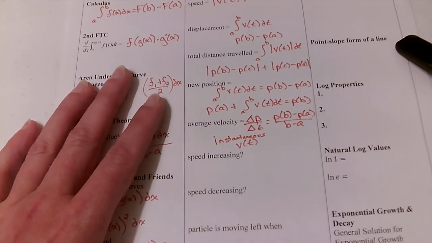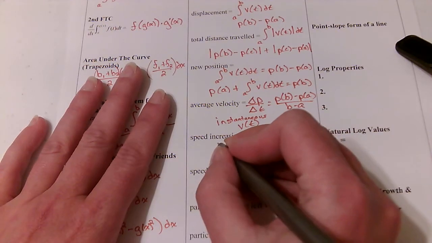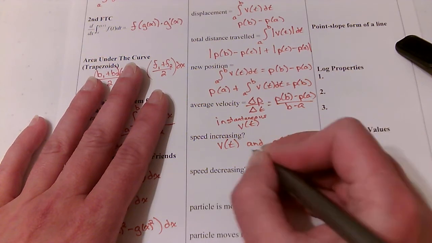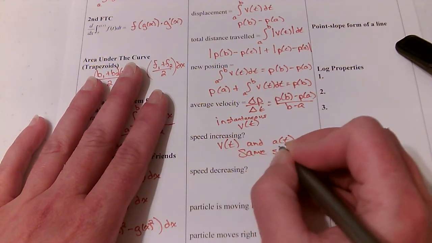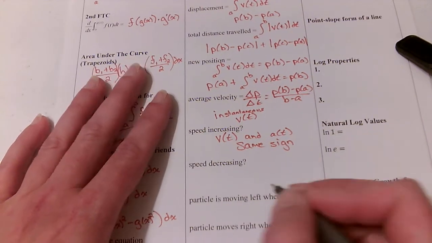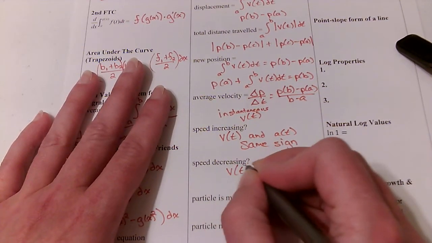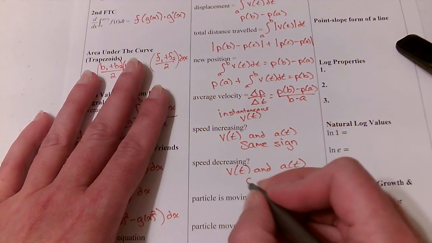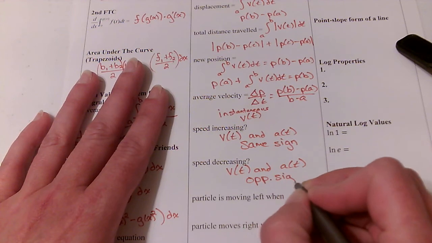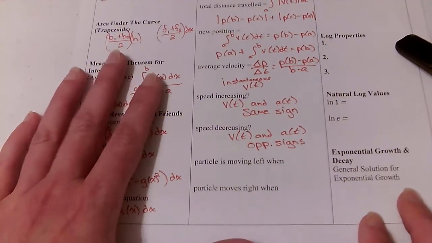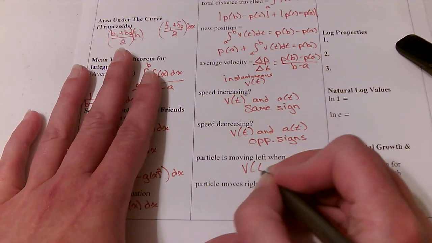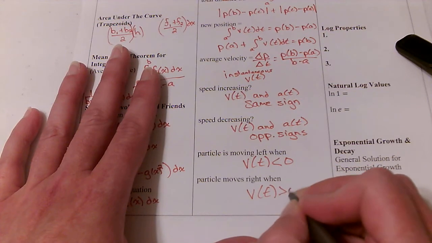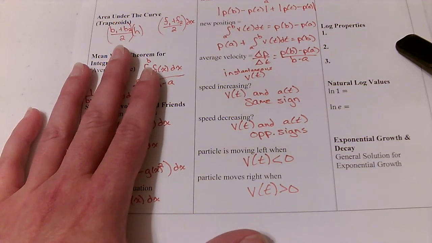How do we know if speed is increasing? Well, that means our velocity and our acceleration have the same sign. How would we know if it's decreasing? Well, then velocity and acceleration have opposite signs. How do we know if the particle is moving left? Velocity is less than 0. Moves right when the velocity is greater than 0. Easy peasy.